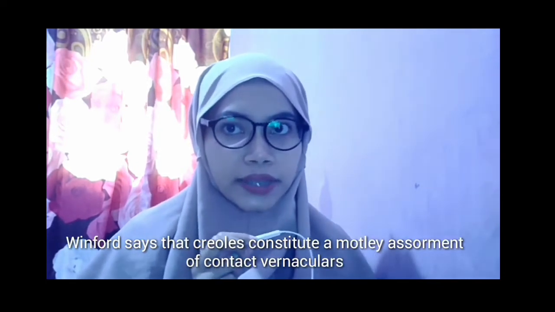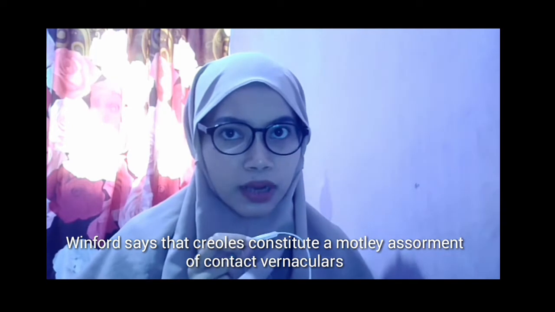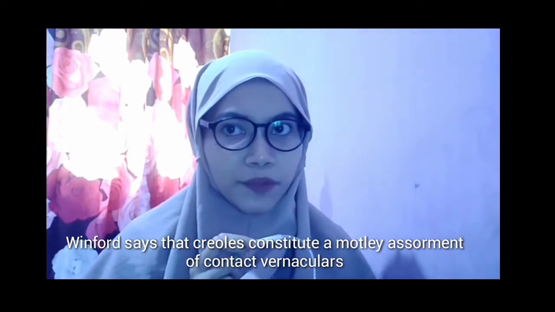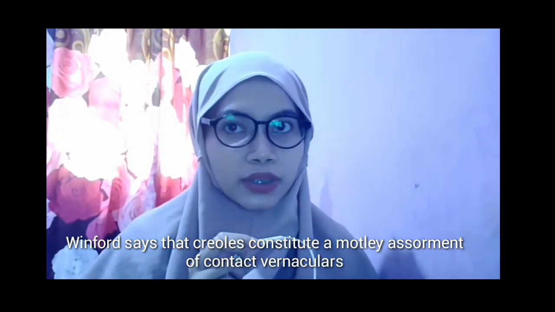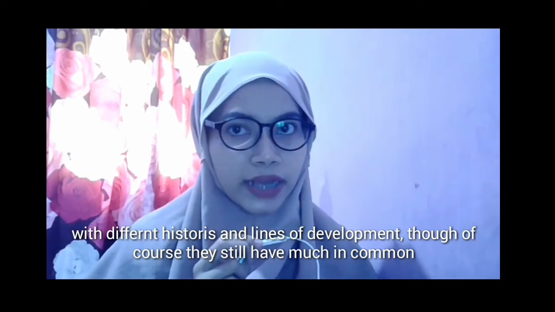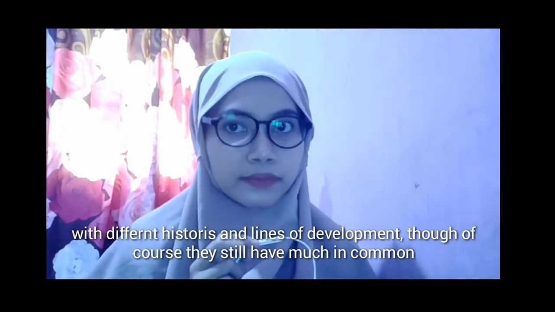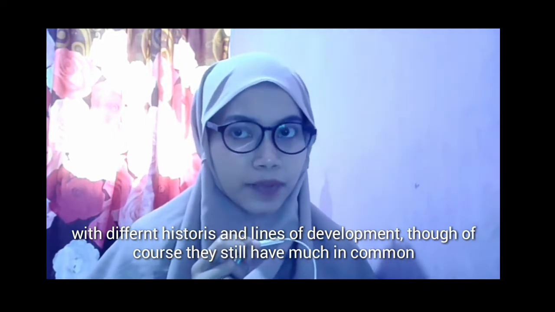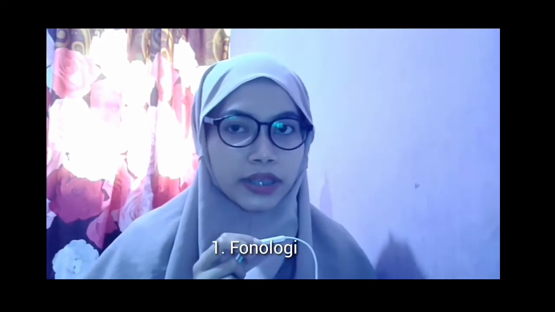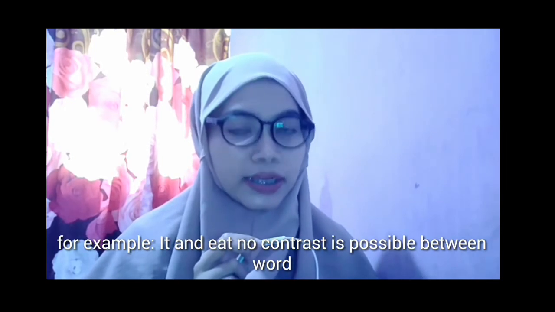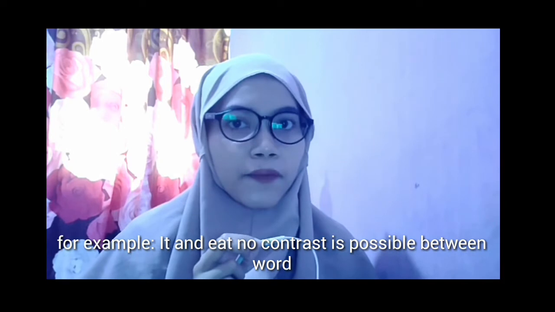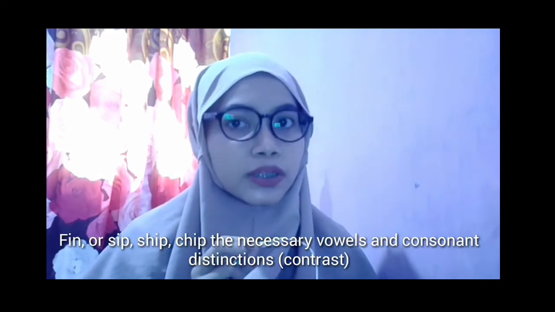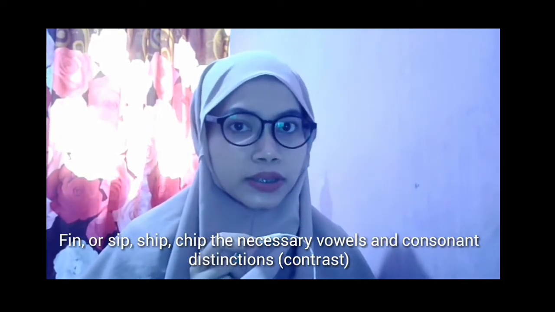Winford says that Creoles constitute a medley assortment of contact vernaculars with different histories and lines of development, though of course they still have much in common. First, phonology. For example, it and eat. No contrast is possible between words like fin or sip, sheep and ship. The necessary vowel and consonant distinction contrast.